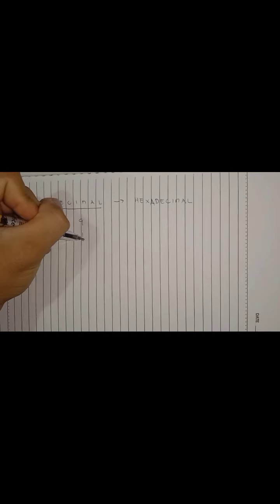So for example, we have a two-digit number, 49. The first digit can be anything from 0 to 9: 0, 1, 2, 3, 4, 5, 6, 7, 8, 9. And the same goes for the second digit. 0 to 9 is 10. So the decimal system is a base 10 number system.